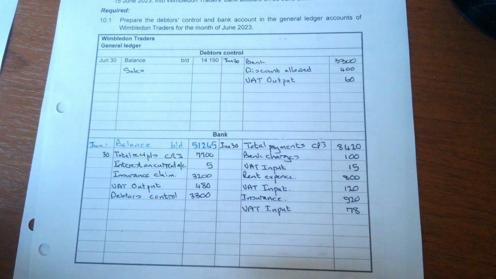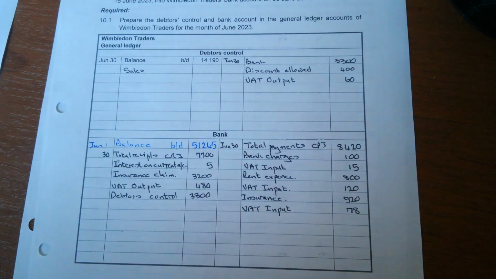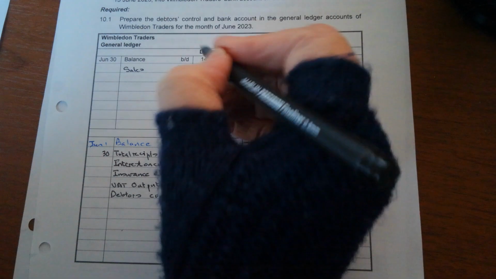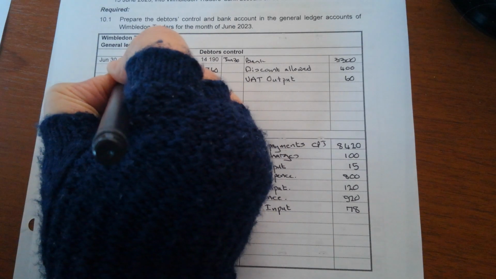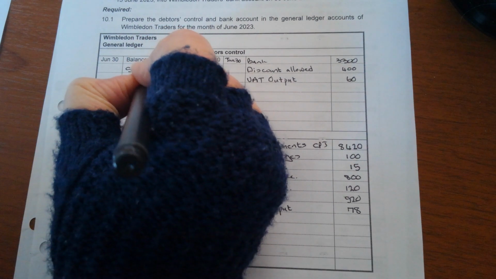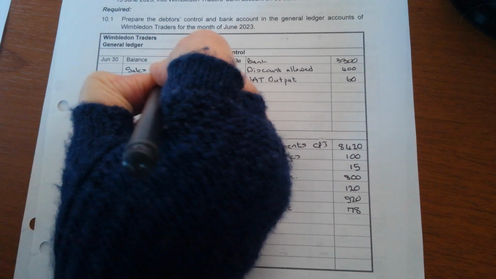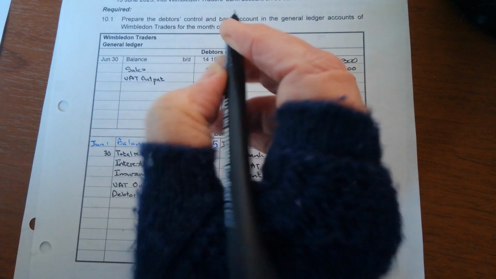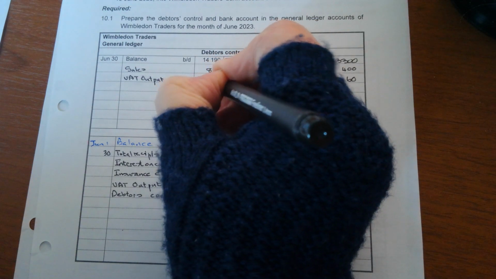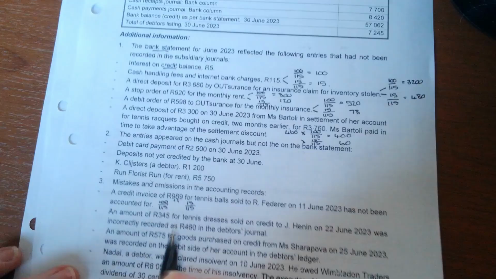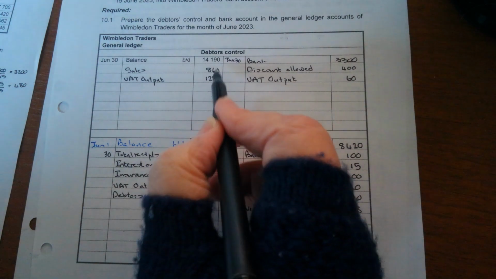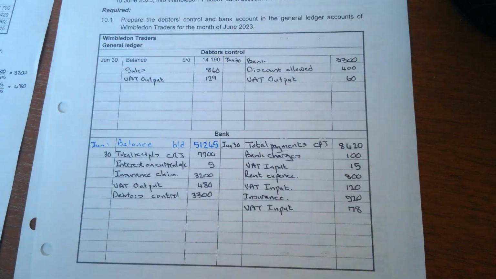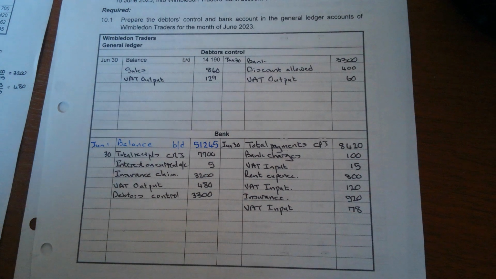So I will debit my debtors control with the sales amount excluding the VAT, and that is 860 Rand. And then VAT output that we have to collect from the debtors on behalf of SARS will be 129. So if I take this 989 and I split it, I will see what is the sales, and if I add up these two, it must give me 989 again.